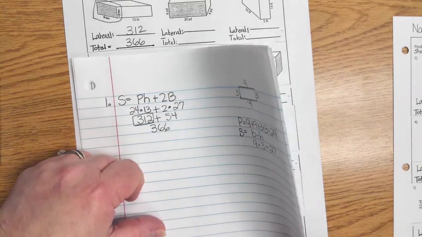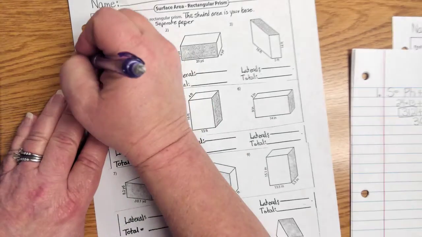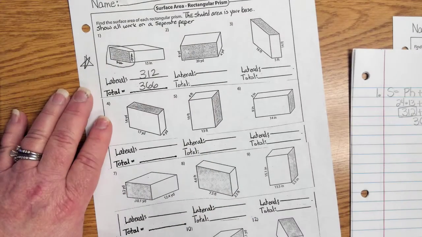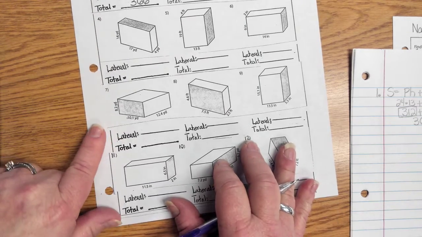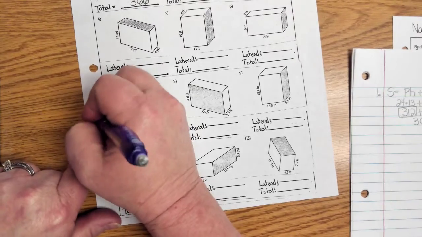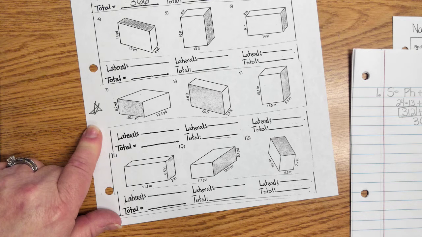We have 40 minutes. I am going to have you come right over here, and I want you to star this row. Then I want you to come down where it says number 7, and I want you to star that row. And if class is over and you finish 6 problems, you may turn it in.